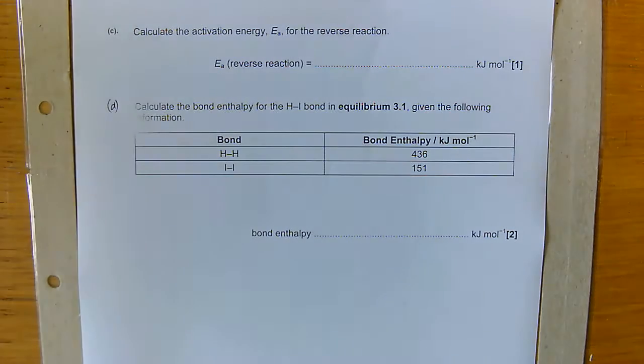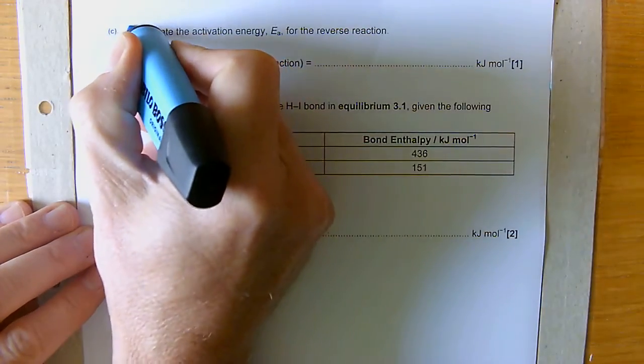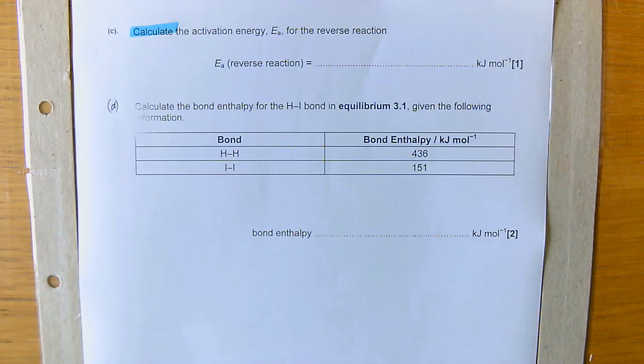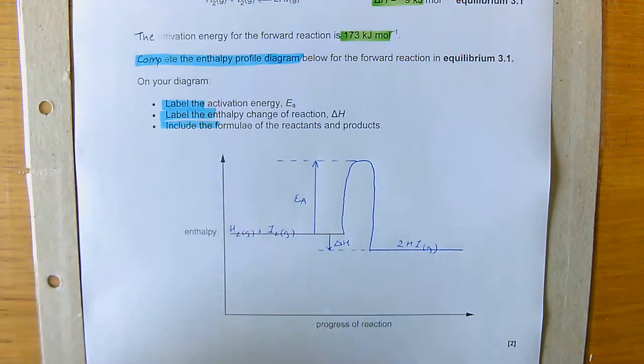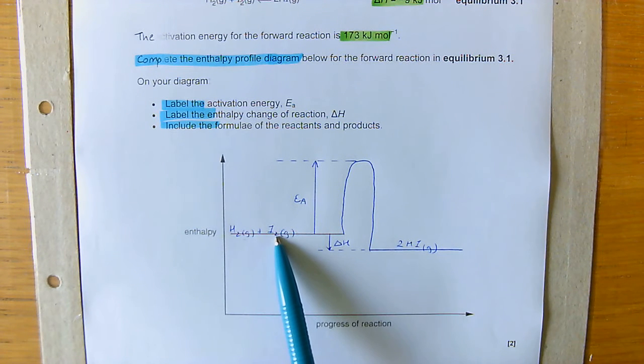Moving on to part C. Part C asks us to calculate the activation energy for the reverse reaction. So command word again is calculate, and it's the activation energy for the reverse reaction that we are looking at. In order to answer this, we have to go back to our energy profile diagram and think about that reverse reaction. What is actually going to happen when we go from our HI to our hydrogen and our iodine?